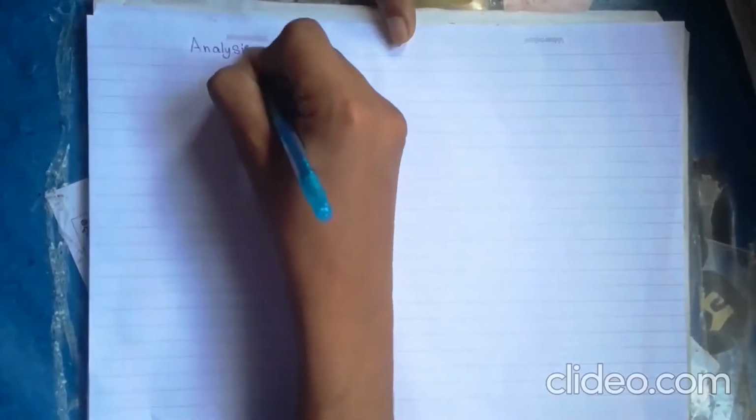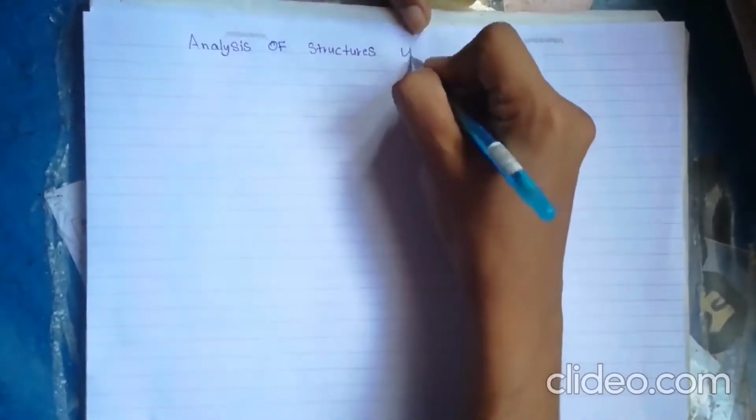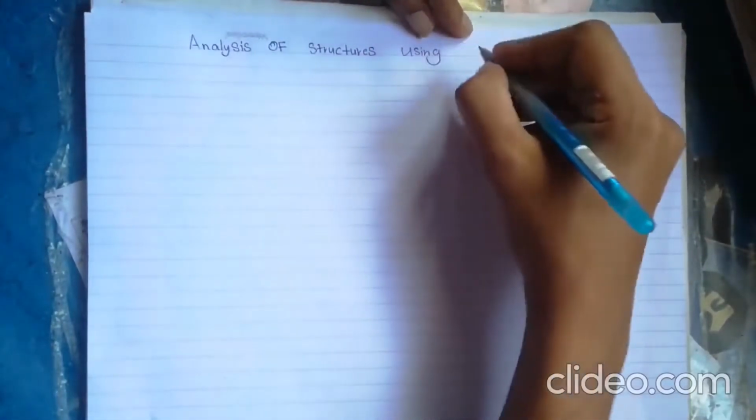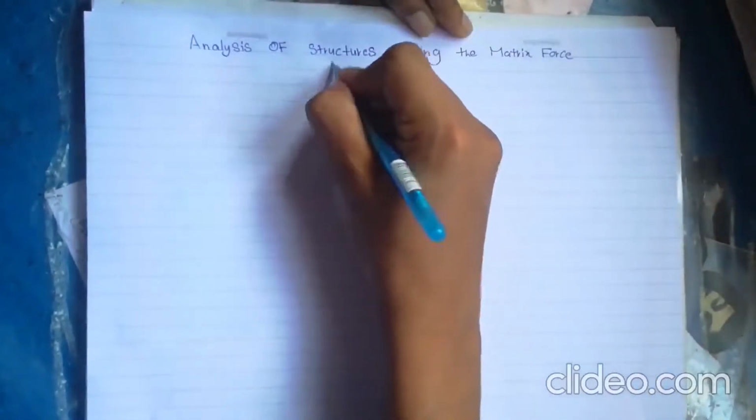Hello, today I am going to do an example on matrix force method. This is a basic type of structure which we met. So this is analysis of structures using matrix force method, example 1.